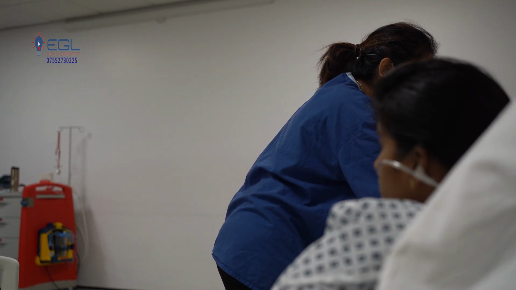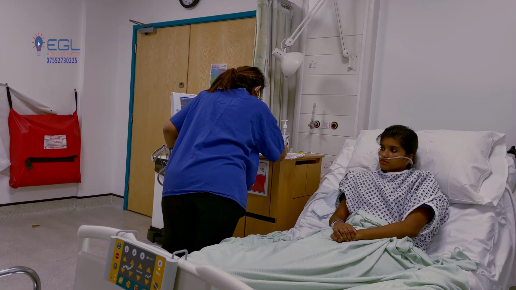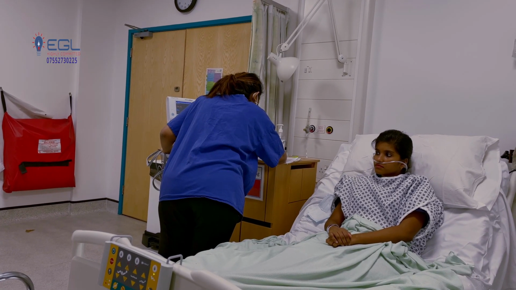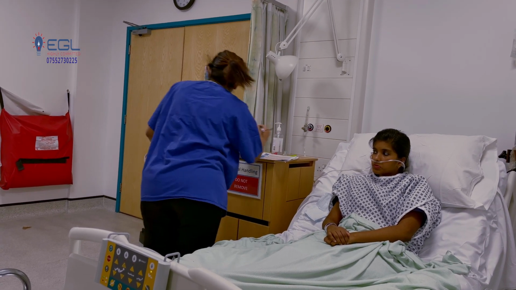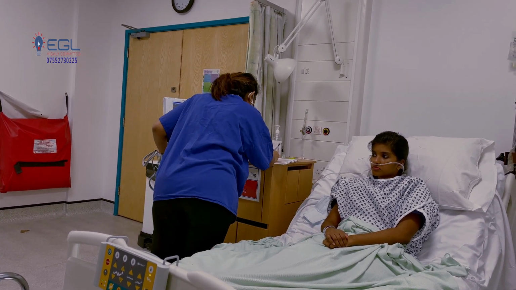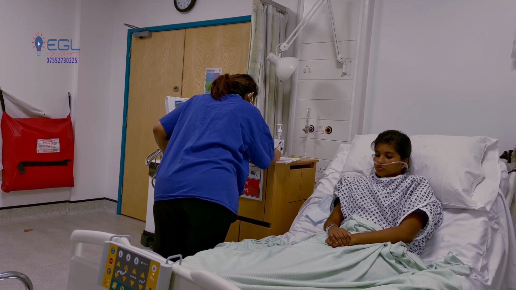Saturation is 98 and you're on scale 1. You're on 2 liters of oxygen via nasal cannula. And your blood pressure is 108/76.